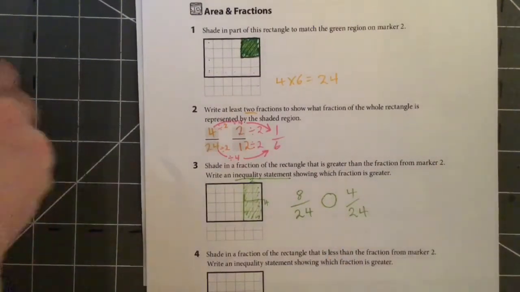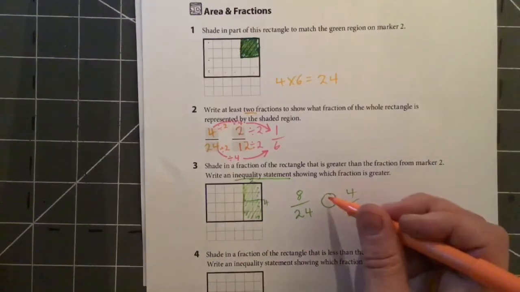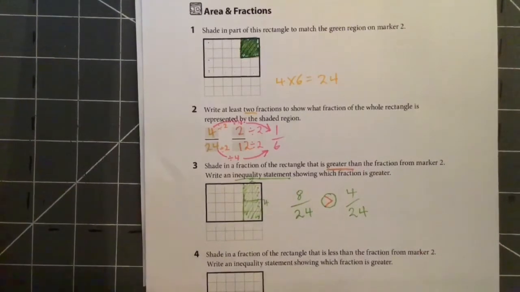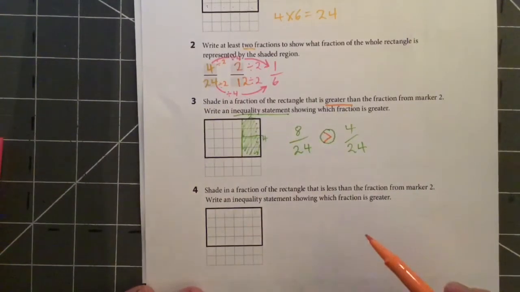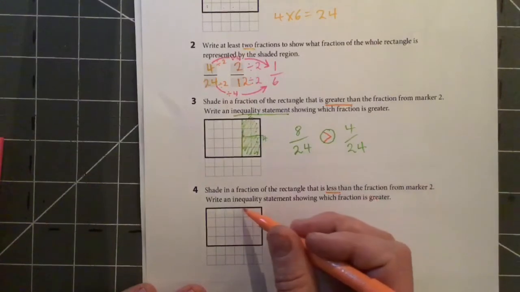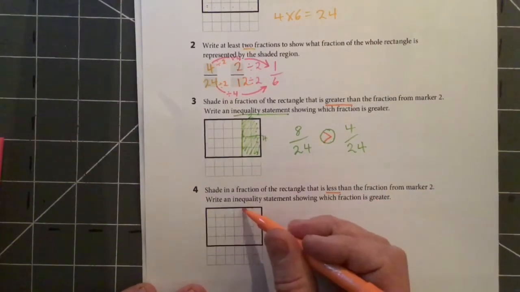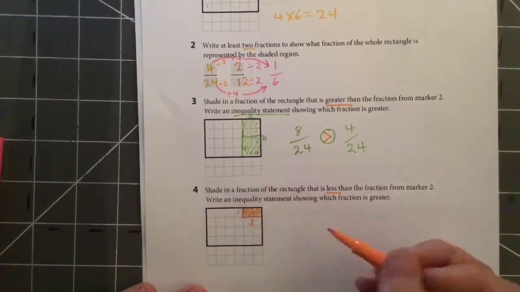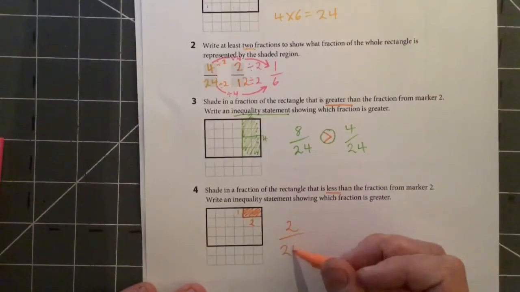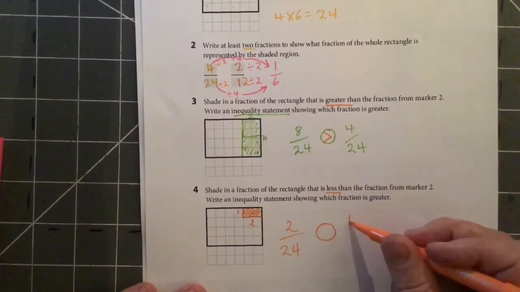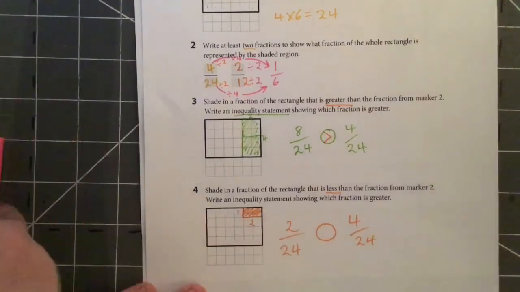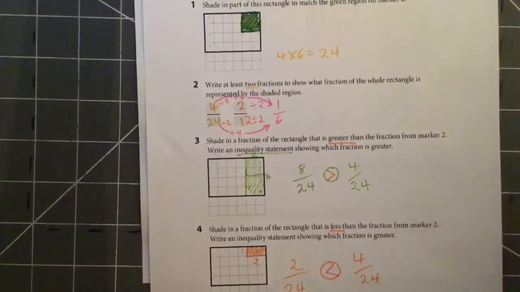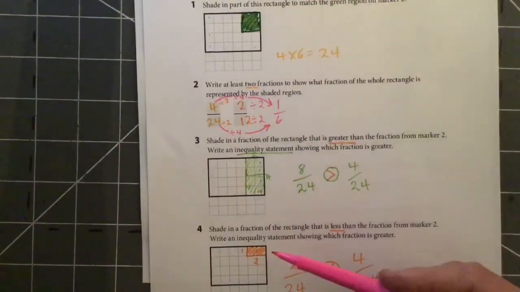We need an inequality statement on this one, so which one is greater, which one is less than? Are they equal? Well, this one is larger, and I know it because I was supposed to write a greater than fraction. If we look at this next one, what I'm supposed to write is a fraction that is less. So it was 2 by 2, so I'm going to make this one a 2 by 1. What's 2 times 1? Well, it's 2. I get 2 out of 24 altogether. My original was 4 out of 24. We can see 4 out of 24 is larger than 2 out of 24. This one's bigger, there's 4; this one's smaller, there's 2.